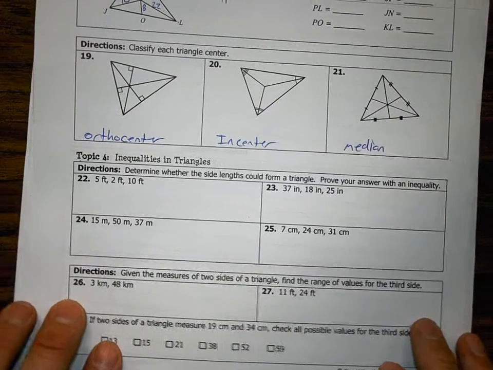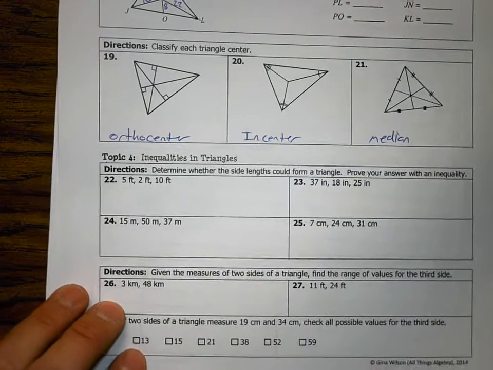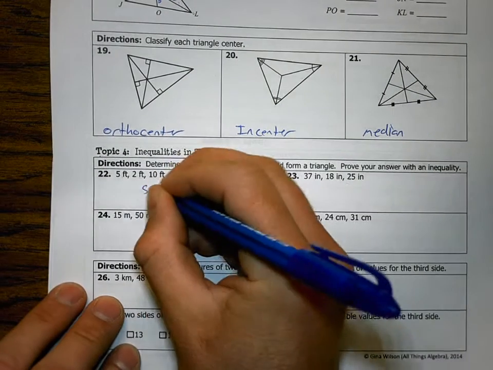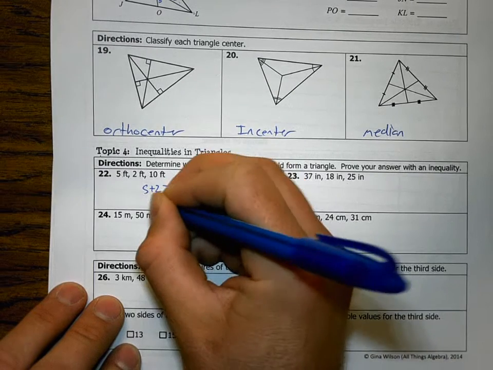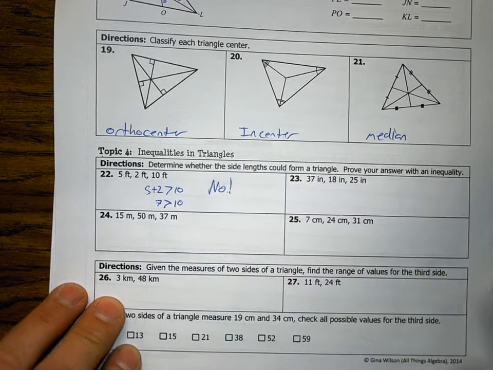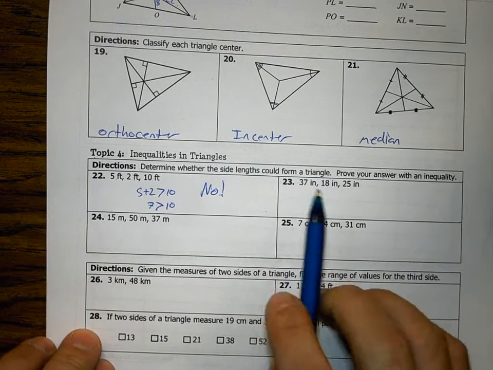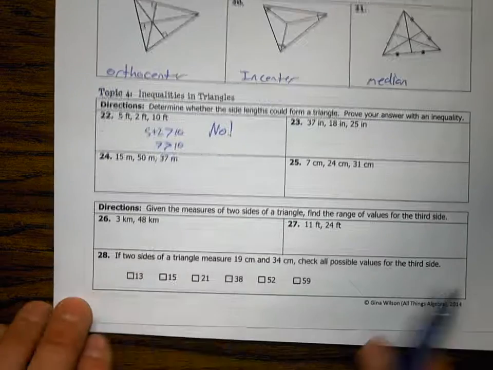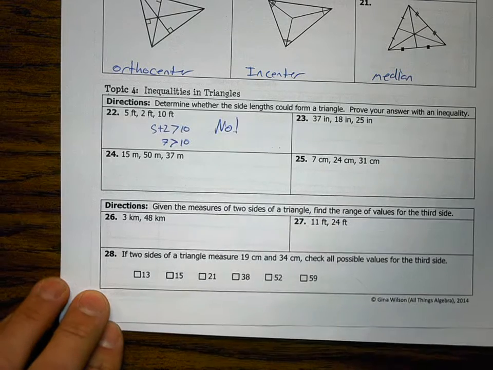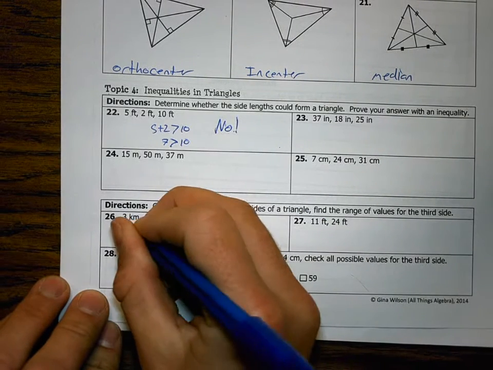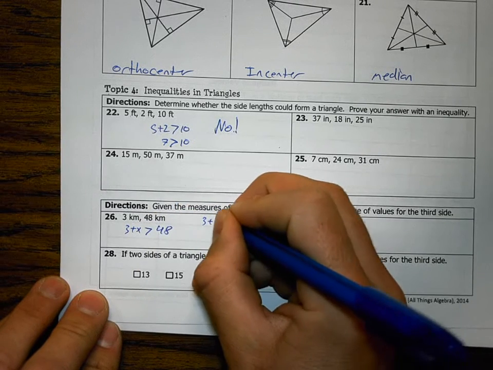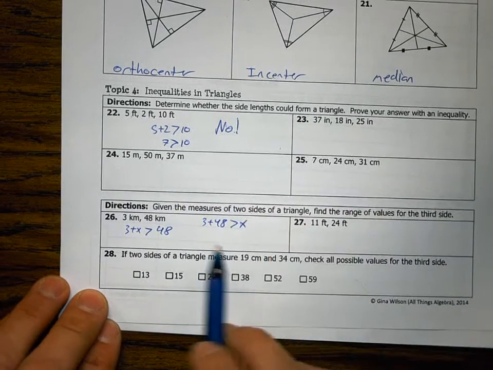Okay, triangle inequalities. So we add up the two shorter sides. 5 plus 2 must be greater than 10. 7 is not greater than 10, so no, that cannot be a triangle. Same thing, you add the two shorter sides all the way through. Now we're checking the range for the possible third side. So 3 plus the unknown must be greater than 48, or 3 plus 48 must be greater than the unknown. Solve for x and you'll get your range.